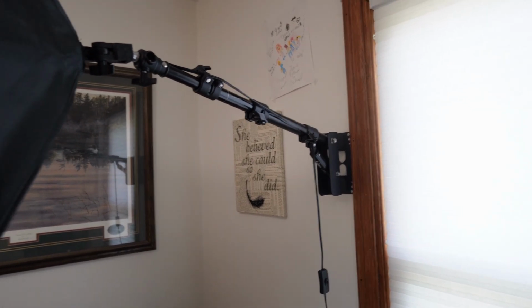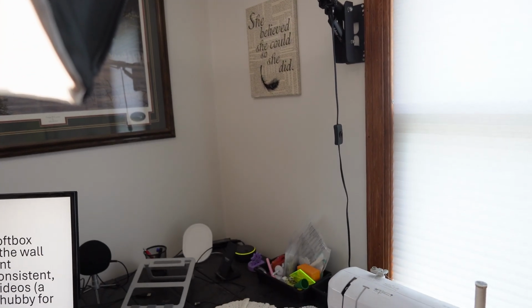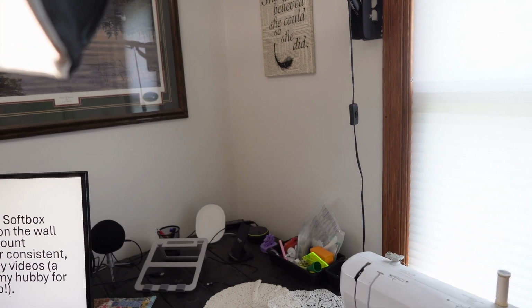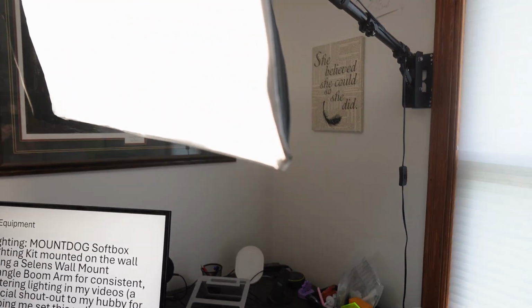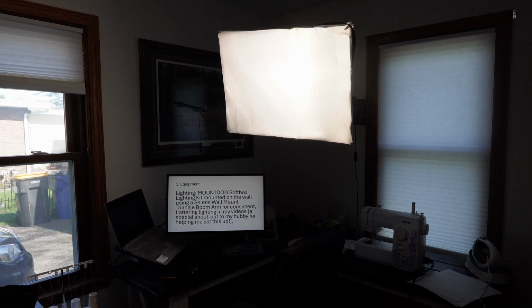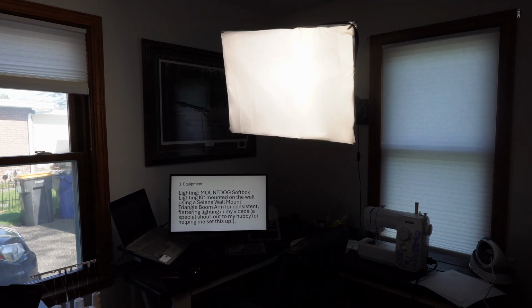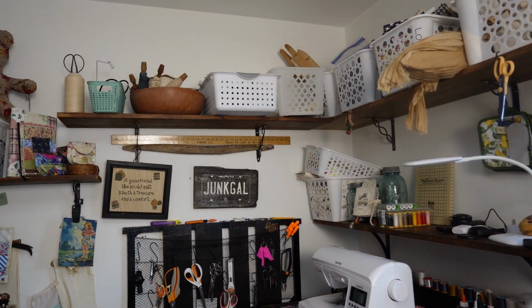And then when I don't need this, I can unscrew the adjustment and just push it up towards the ceiling. Very easy. Shout out to hubby for getting that done for me, because I used to have that on a tripod and that was a nightmare because I just don't have room in here.